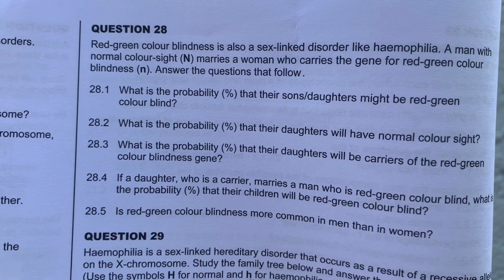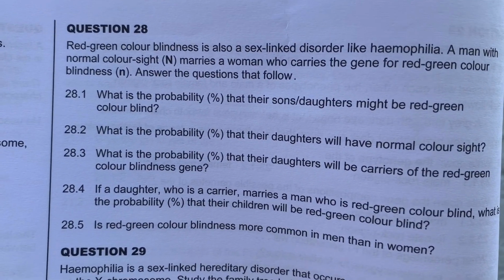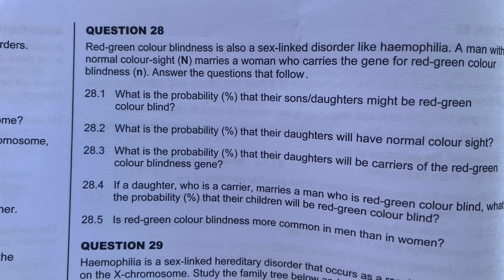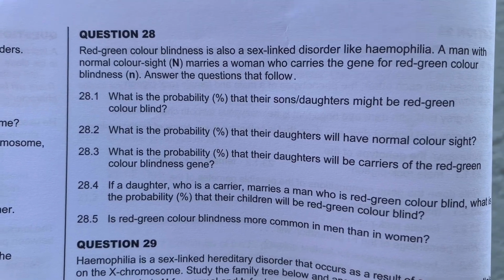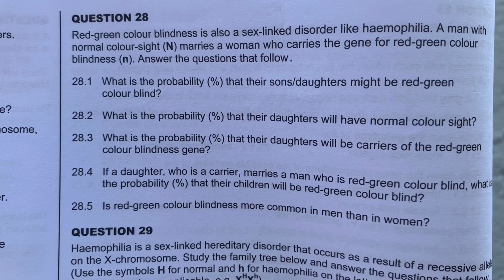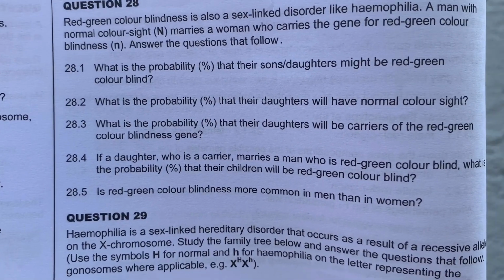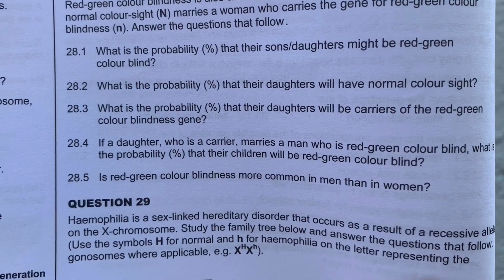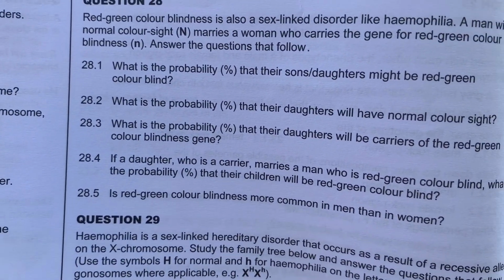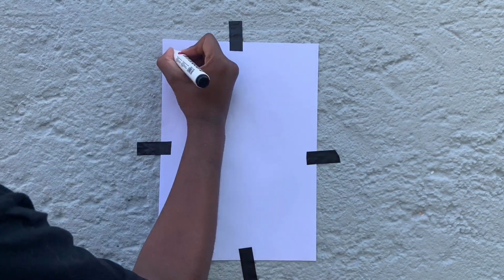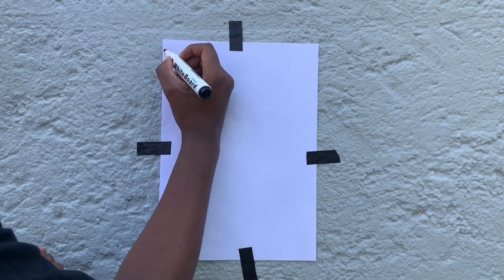Question 28 is what we're going to be doing. Red-green color blindness is also a sex-linked disorder like hemophilia. A man with normal color sight marries a woman who carries the gene for red-green color blindness. Answer the questions that follow. What is the probability that their sons or daughters might be red-green colorblind? Let us do a genetic cross to be able to determine that. We're just going to get our ducks in a row. So we have a man.